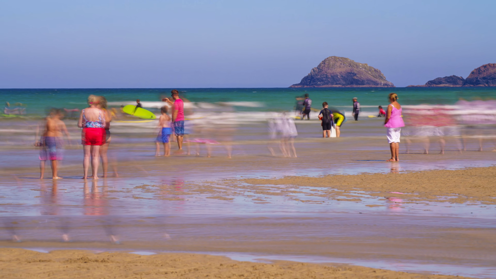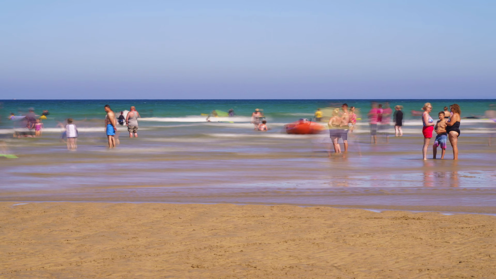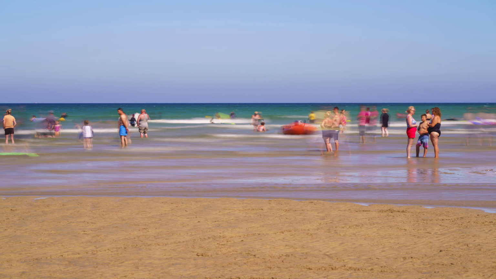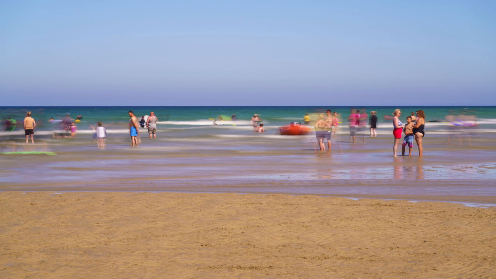It's worth trying long exposures on people too, because you can get some pretty nice effects, especially if they move around and go blurry.